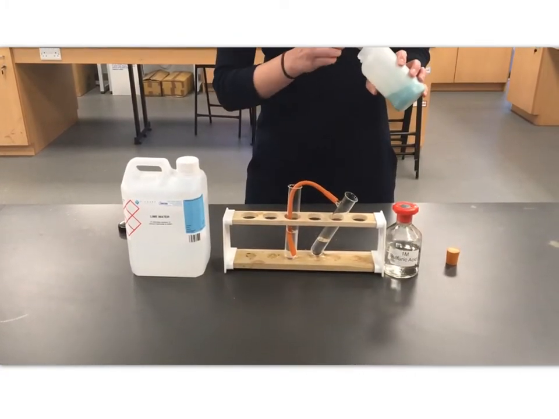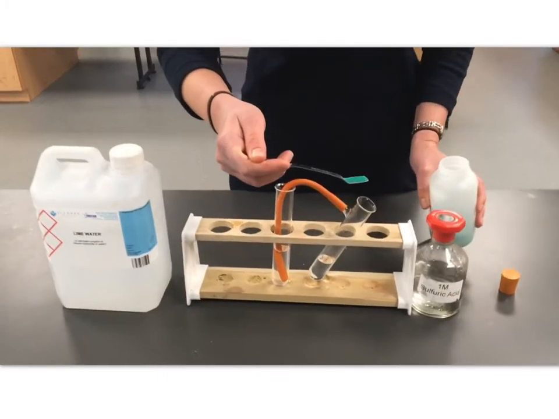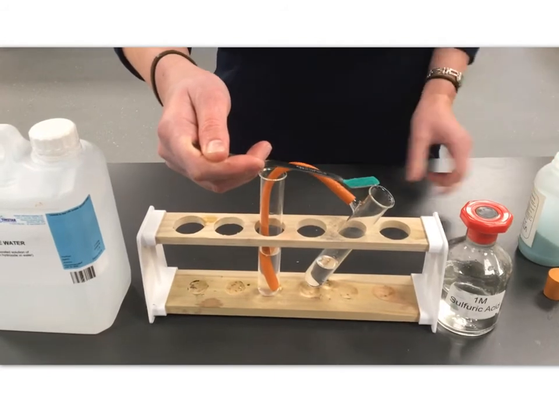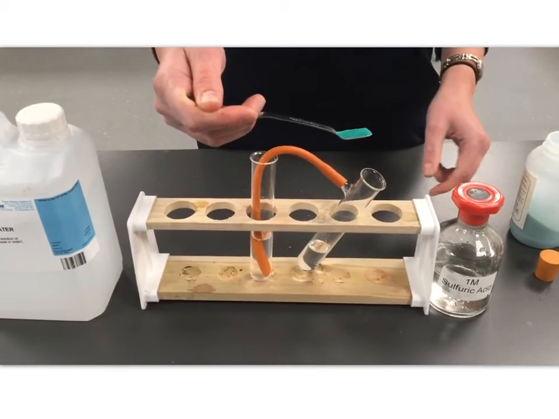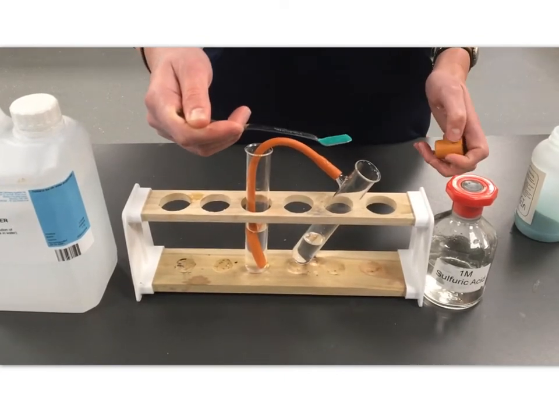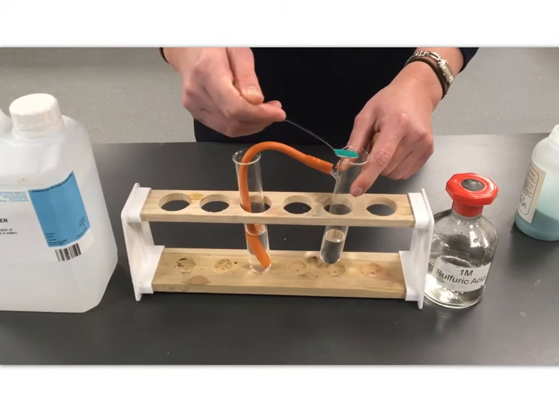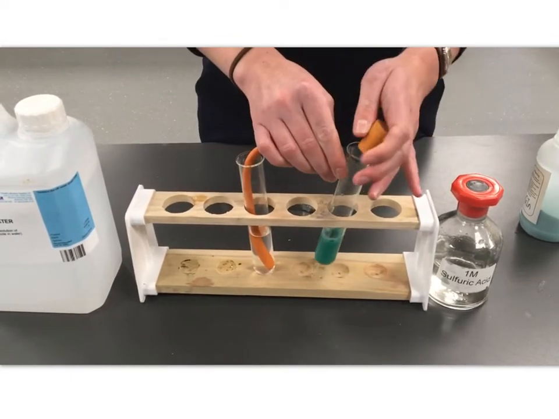So I am going to add in my copper carbonate, which you can see is a green powder. I'm going to add that into my colourless acid, and then I'm going to stopper it as quickly as I can to get all the carbon dioxide gas into the lime water. So watch what happens if we add that in.